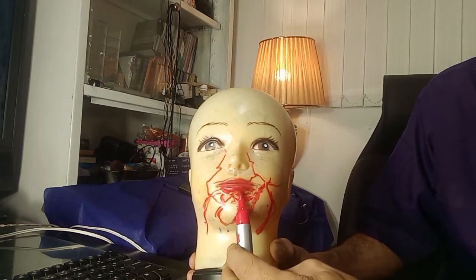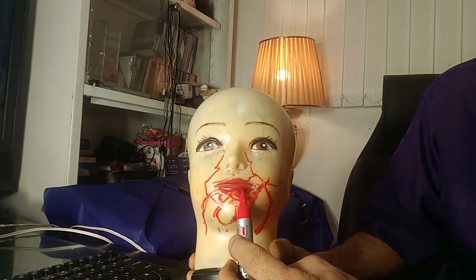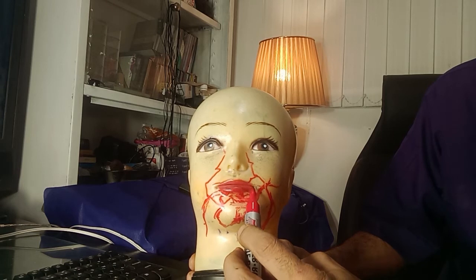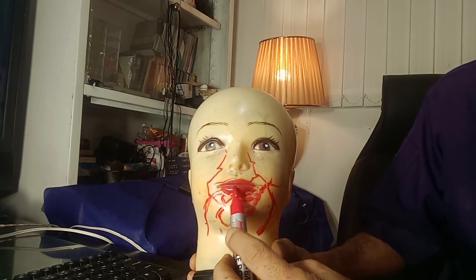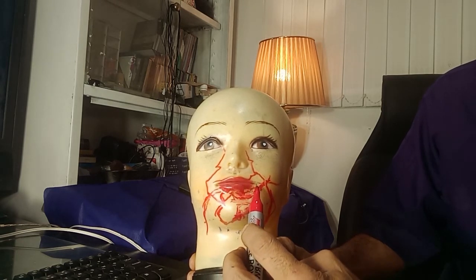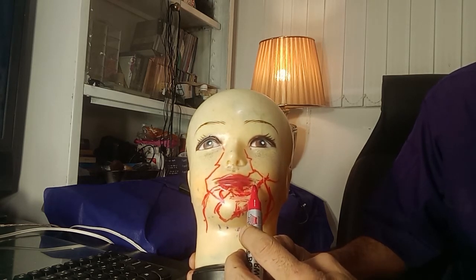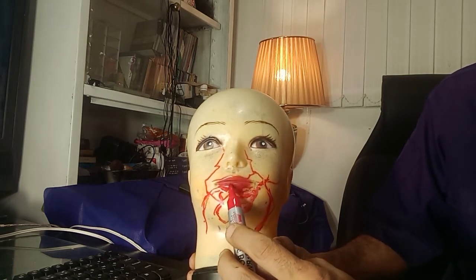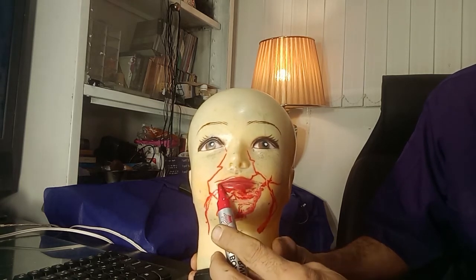If you go vertically, you may cross all of these arteries in the lip, mainly the inferior labial artery. The inferior labial artery is a medium-sized artery which is branched from the facial artery and goes through the lip in a horizontal way.